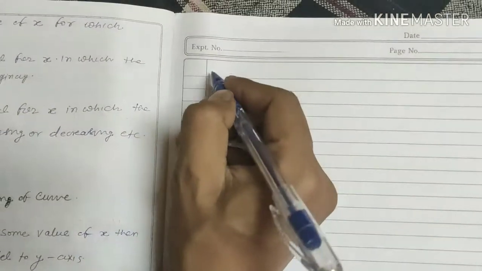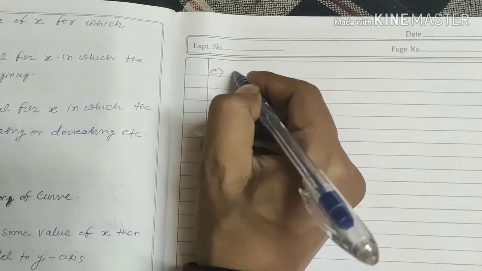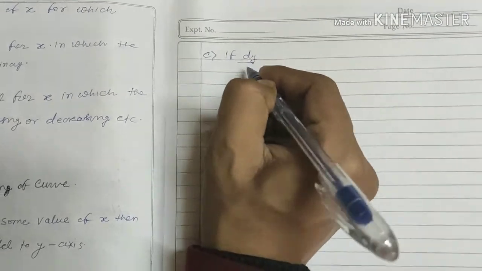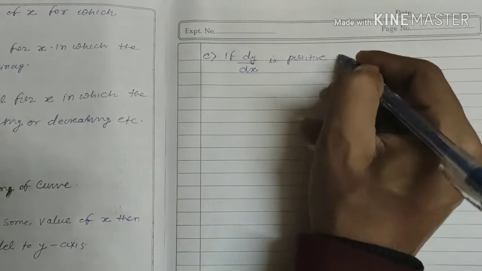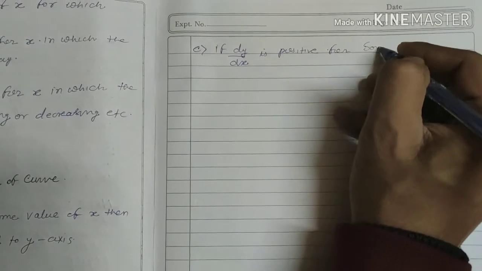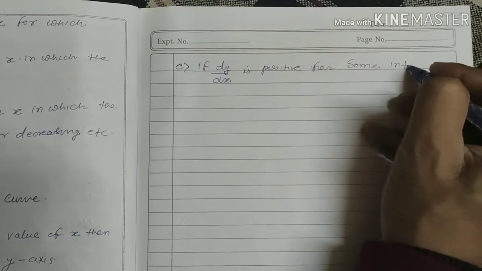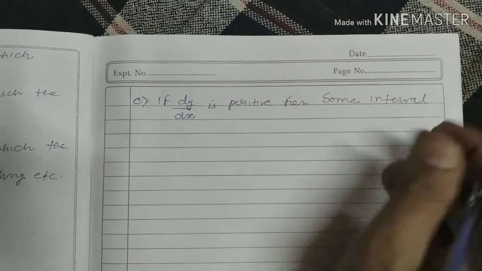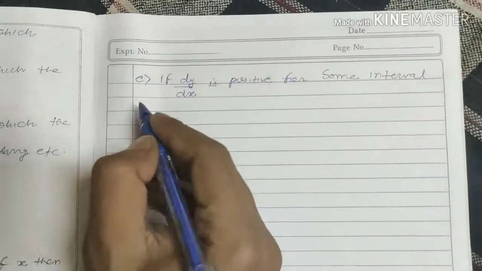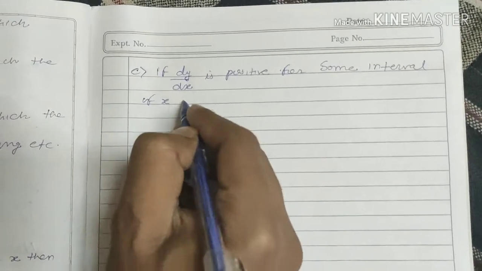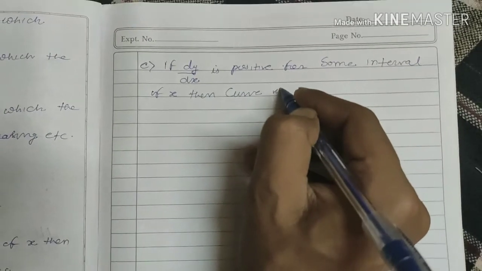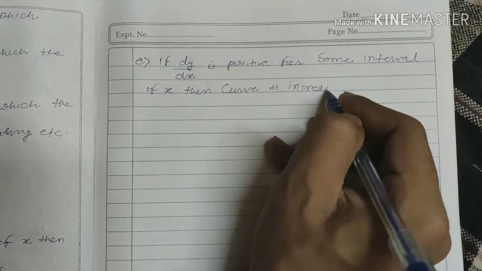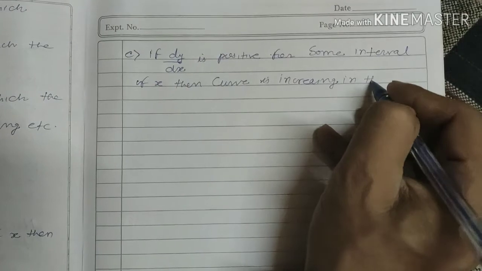Okay, and the third condition of the special points is that if dy by dx is positive for some interval of x, then the curve is increasing in this interval.